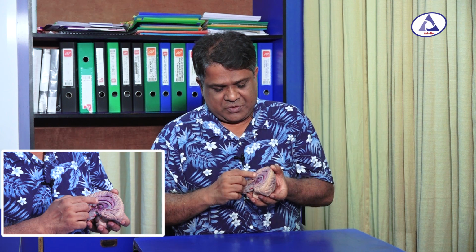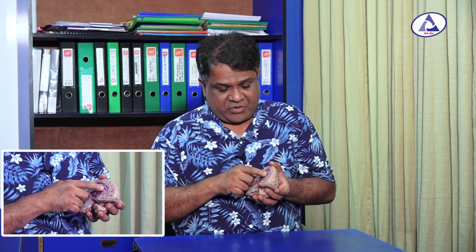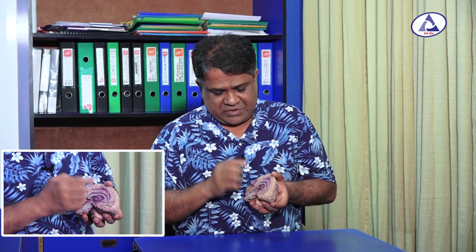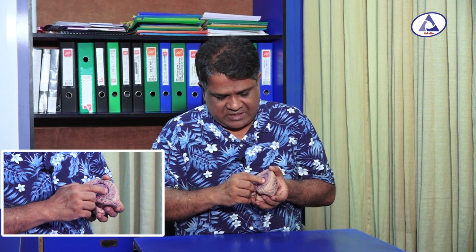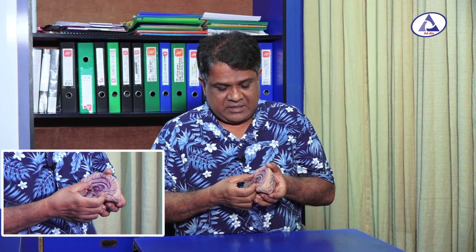You see this dilated part is the splenium, then this is the body or trunk, and then the bent-like part we call the genu. Genu means bent, and anteriorly this thin part is the rostrum. So rostrum, genu, body, and splenium are the parts of the corpus callosum.